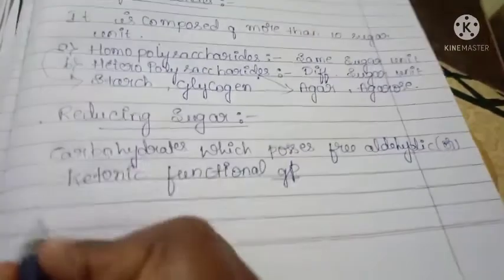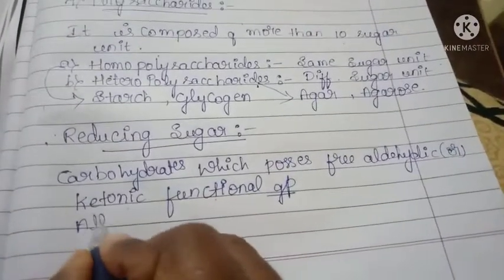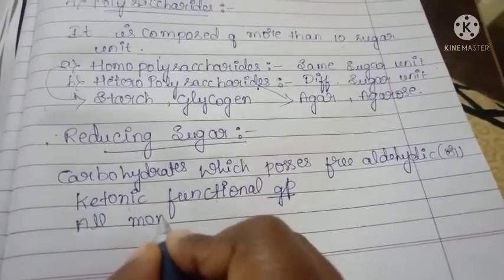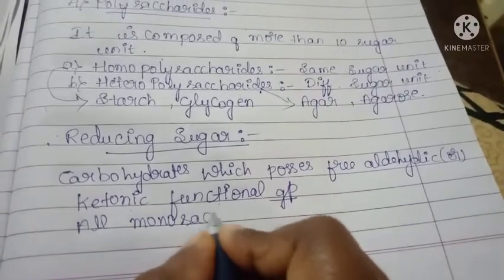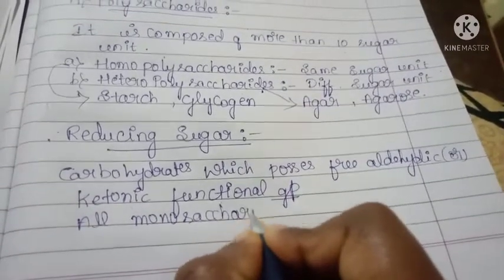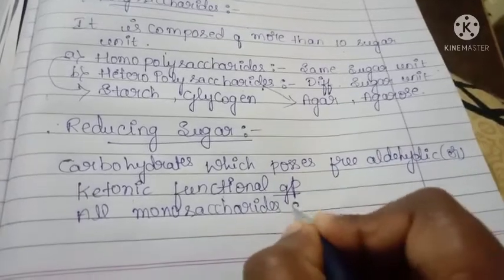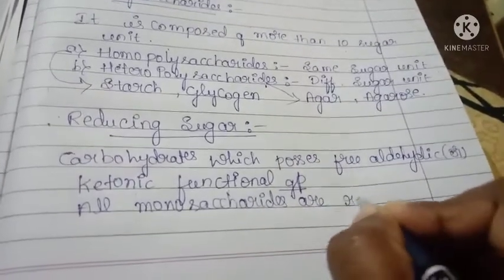Usually all monosaccharides are reducing in nature.